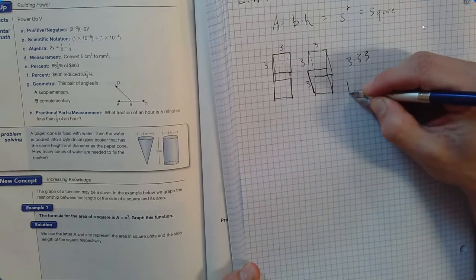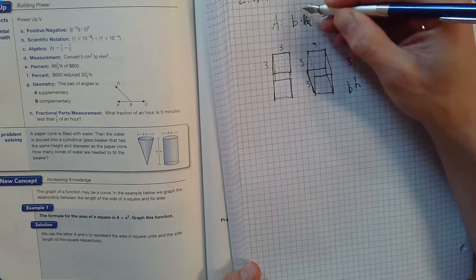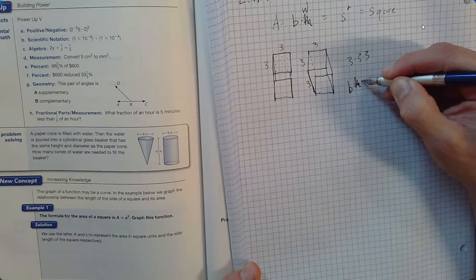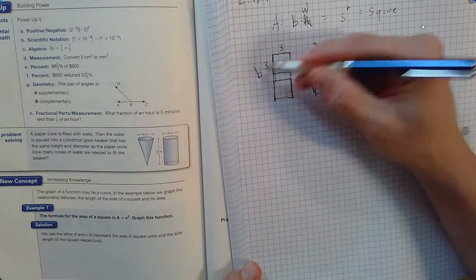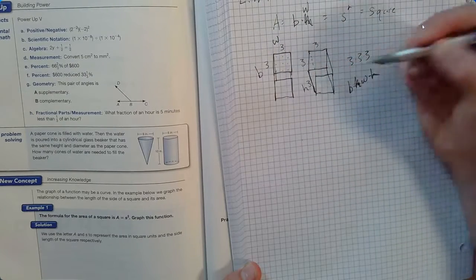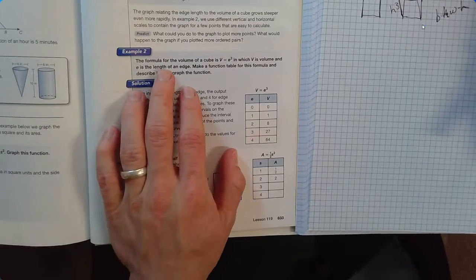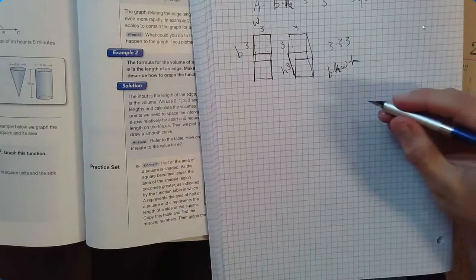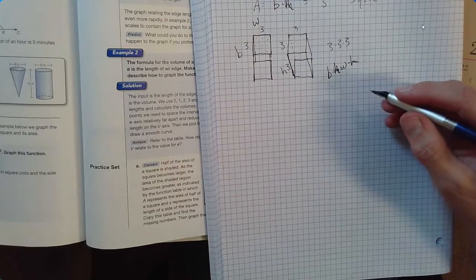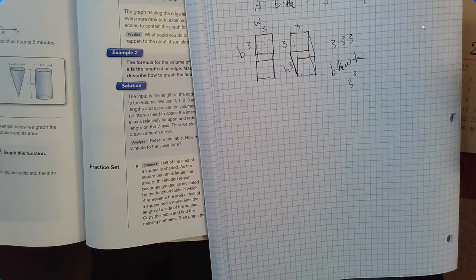So we have our base times the width times the height. Now we have height. So base, width, and then height. Sorry about that. So over here, finding the volume of a cube, x cubed, because if you have base times width times height, and they're all the same, then that's 3 cubed, or 3 times 3 times 3.